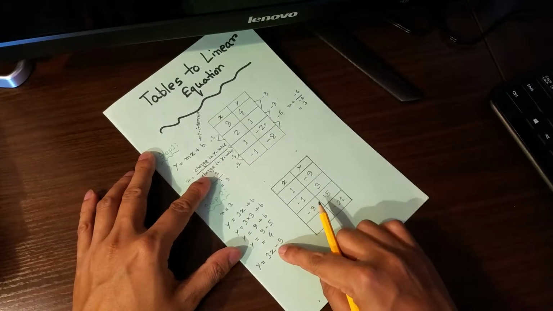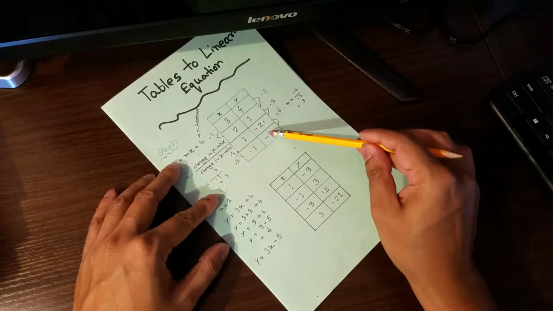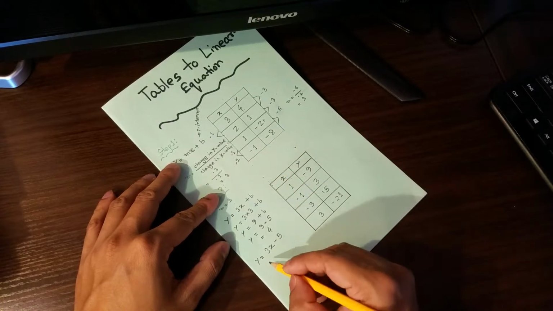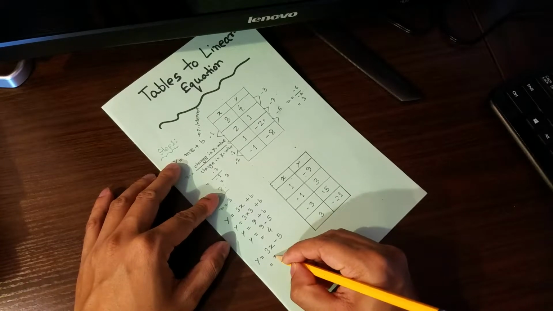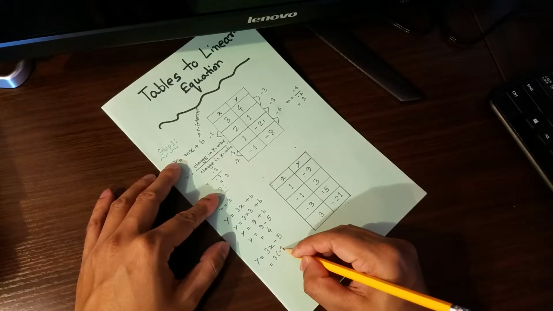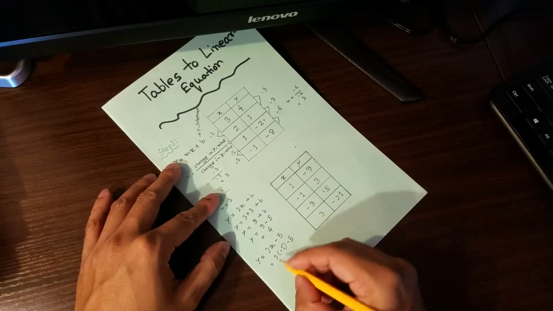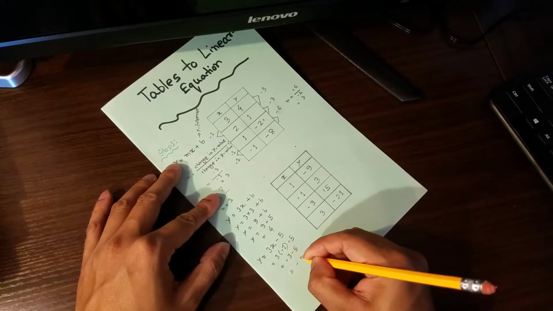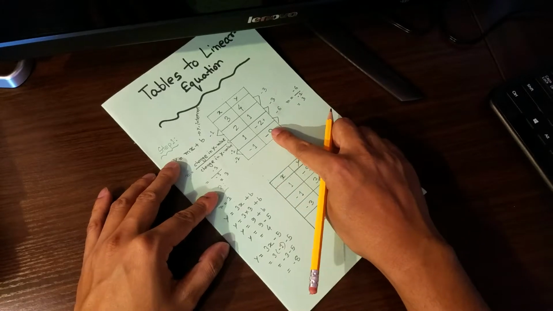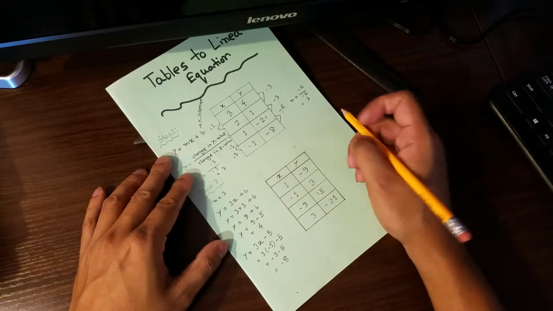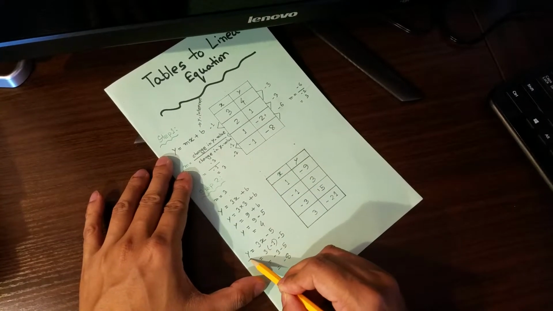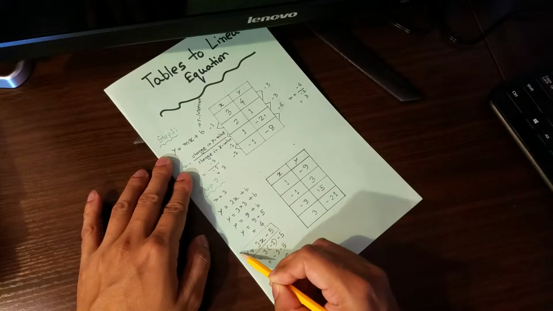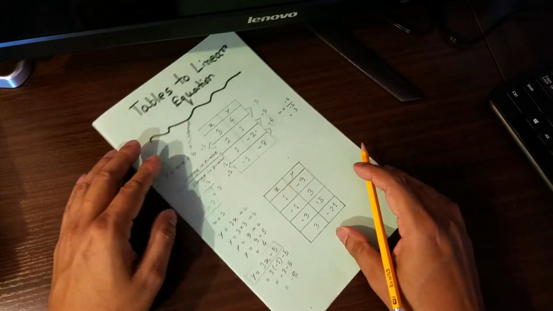Now to check if we are correct or not, we can pick any pair. So let's try with the last pair. So x is -1, so 3 times -1 minus 5, so -3 and 5, that is giving me -8. So you can see your y is -8. Okay, so that's your linear equation. y is equal to 3x minus 5.